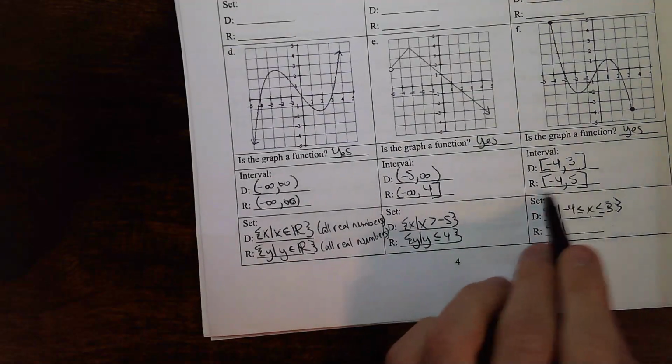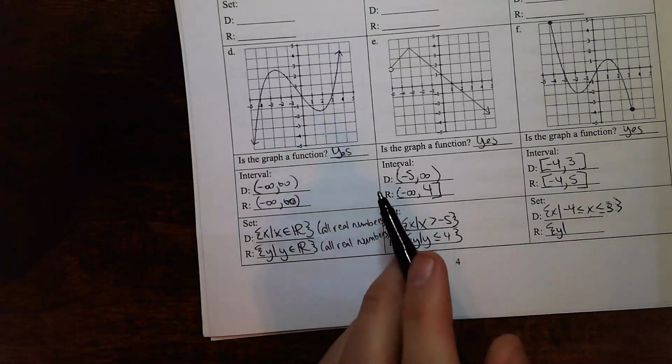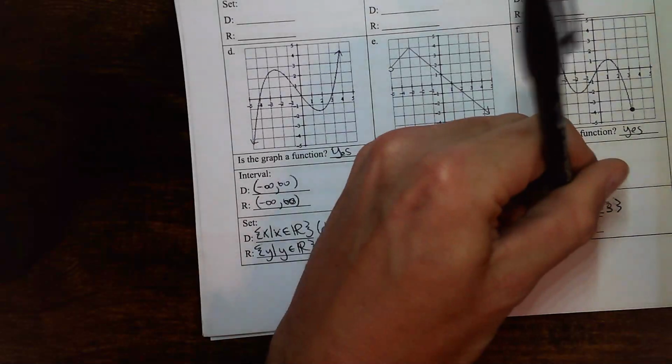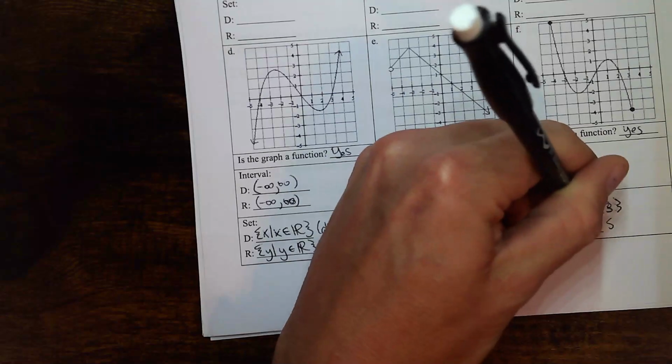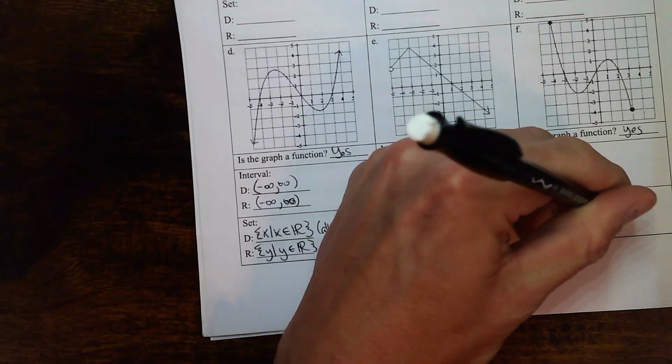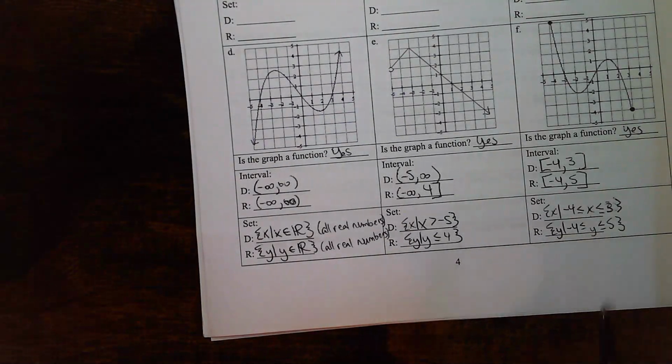Now, when you're bounded between two finite values, you're going to make a compound inequality, -4 and 5, with two less-than-or-equal-tos, so y is bigger than or equal to -4, but less than or equal to 5. That'd be your answer.